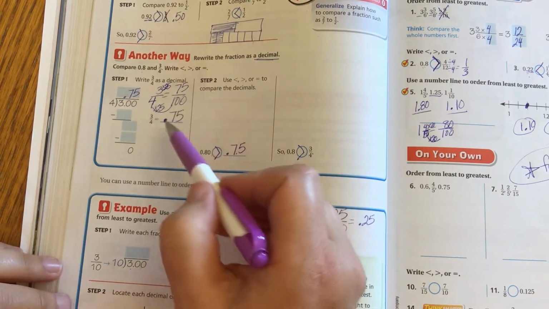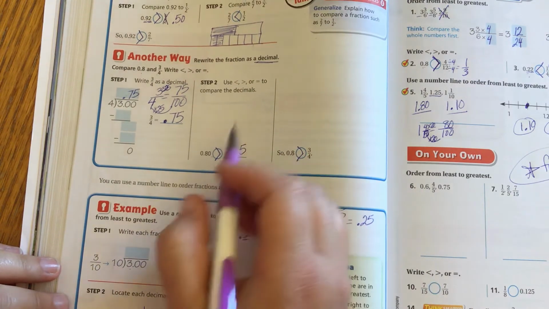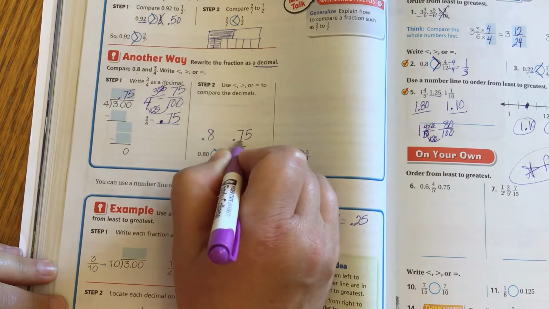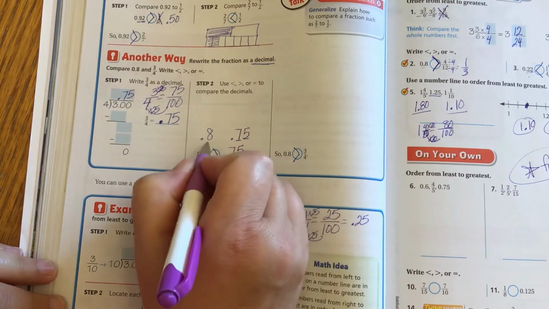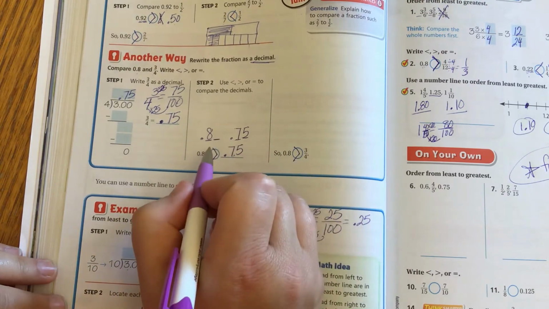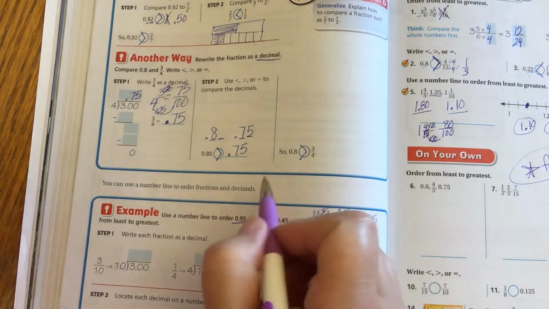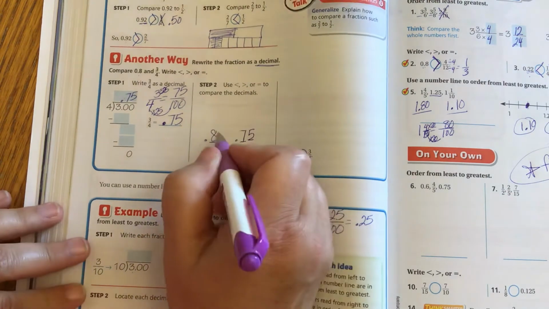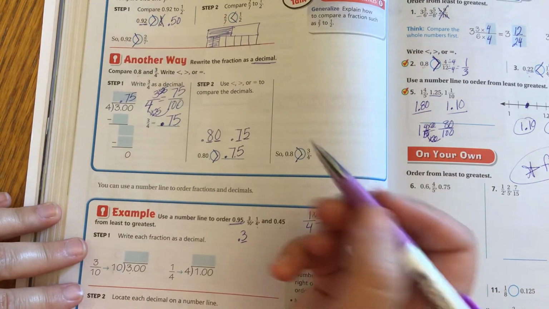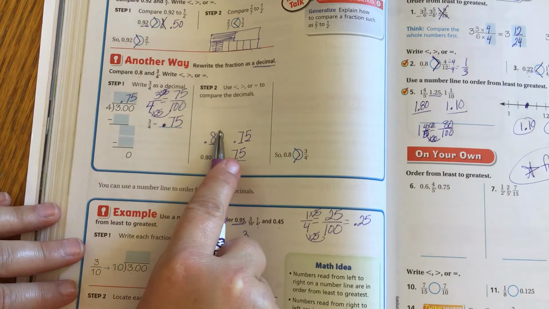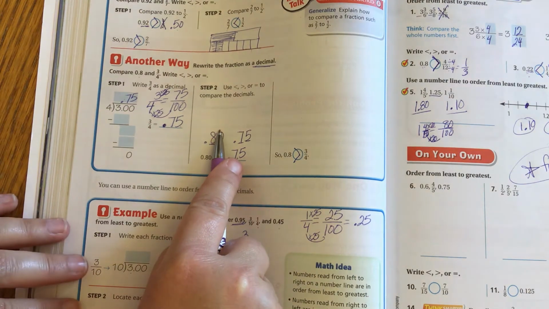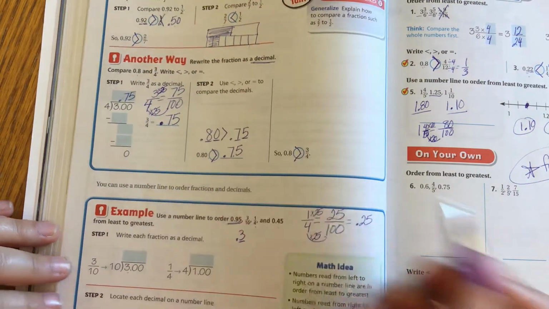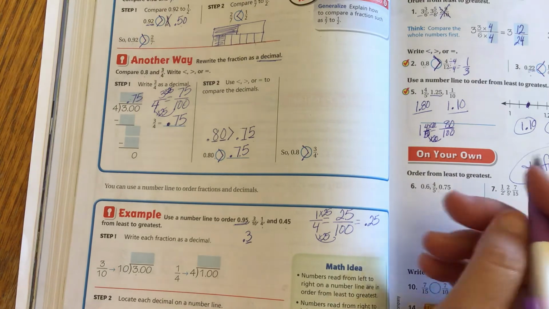So then I can compare my 0.8, and when there's only one number here and there's two numbers there, so there's two spots filled up, 75 hundredths. I like to put hundredths over here too, because 8 tenths and 75 hundredths, sometimes people get mixed up and they're like, oh, 75 is more than 8. But it's not really 8. It's 80 hundredths or 8 tenths. But it's hard to compare tenths and hundredths, and people get mixed up. So that's why I like to compare hundredths and hundredths. So 0.80 is greater than 0.75.